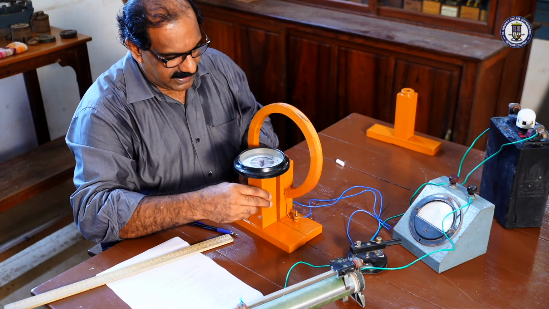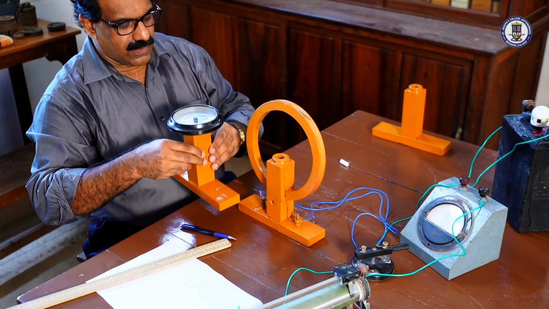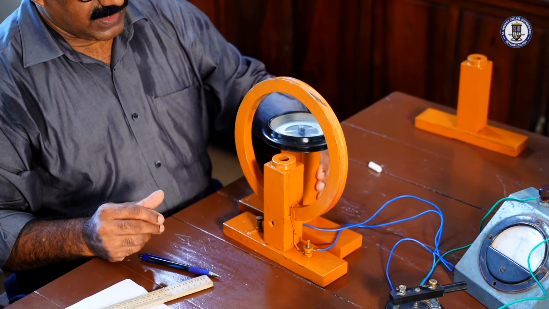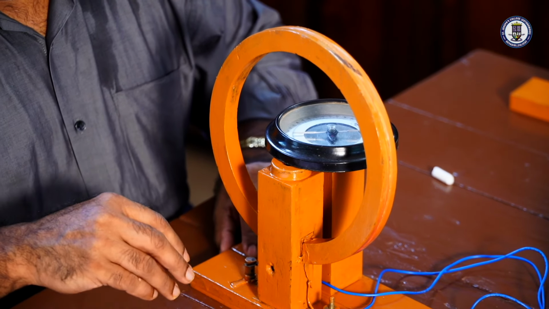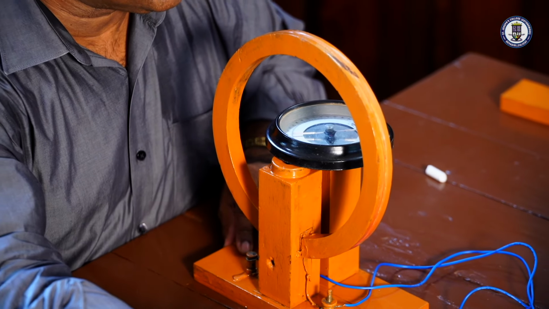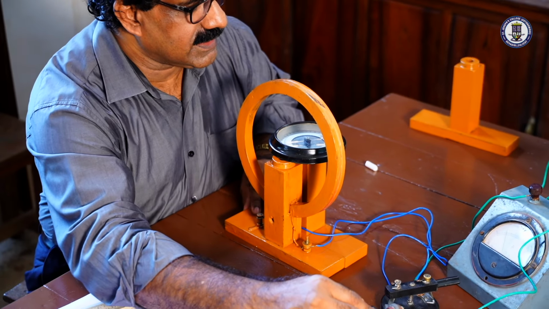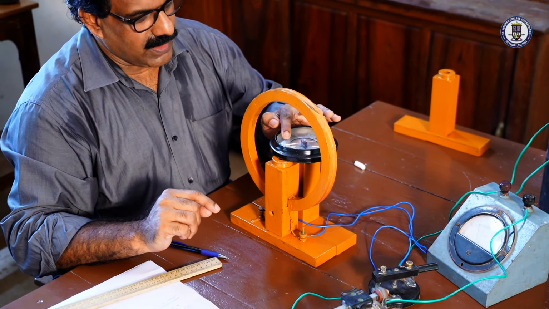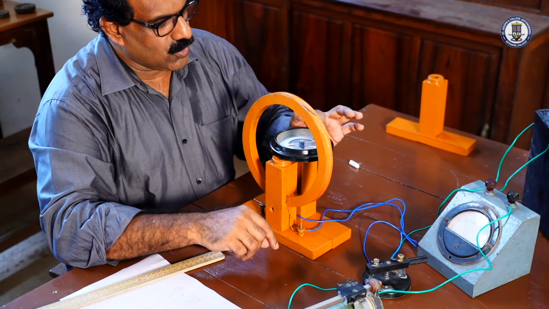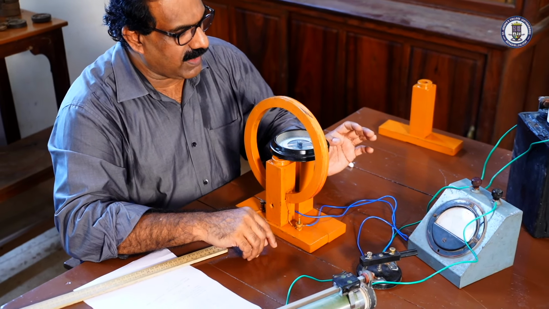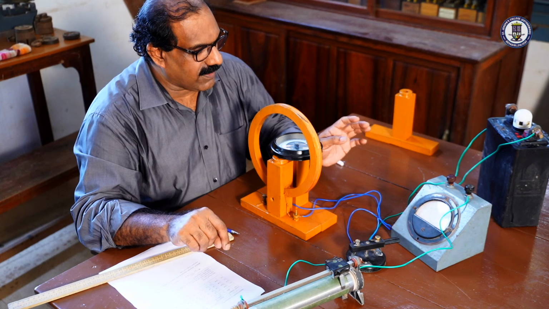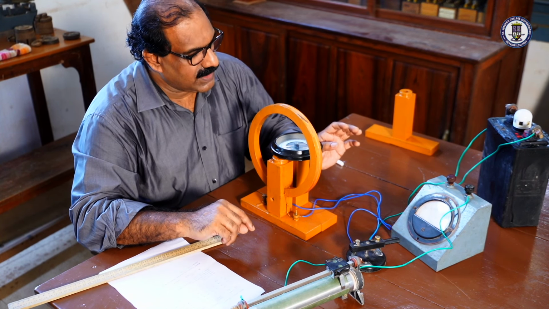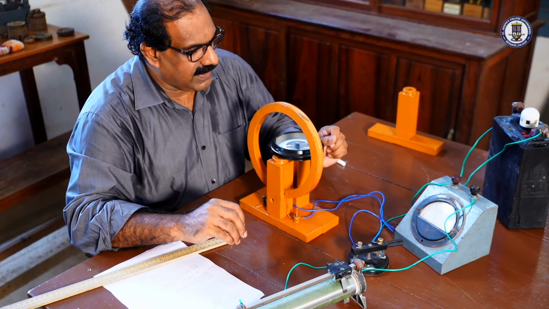Now, as in the earlier case, we are keeping the compass box on the other side at the same distance, 6 centimeter, and for the same values of the current, say initially 0.2, we are taking the readings. We get 2 readings, and with the commutator reversed, 2 more readings. So we obtain 4 readings. So totally for a current of 0.2 we got 8 readings. We can find the mean of those 8 readings.